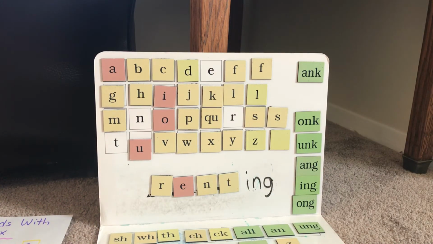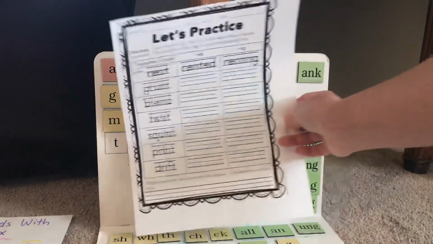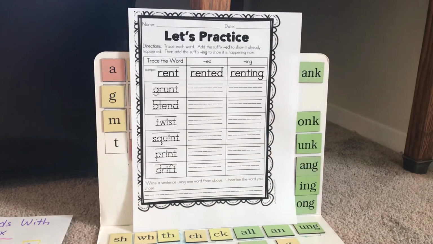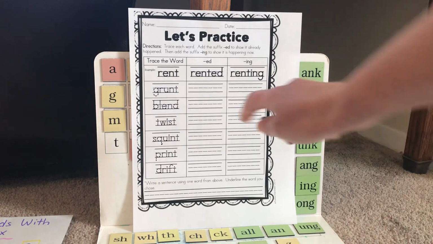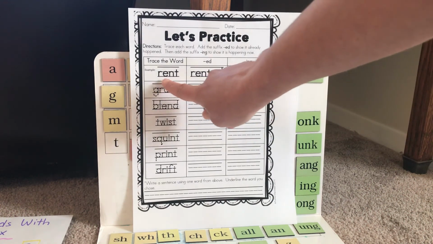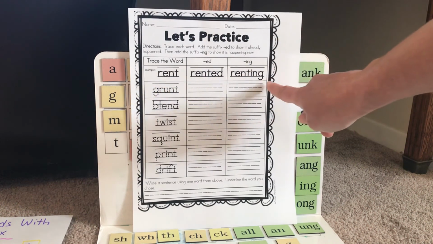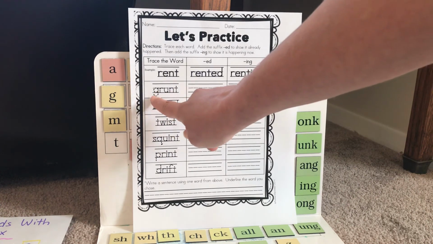Okay, boys and girls. So in today's Foundations, there is a practice sheet. You do not need to submit the practice sheet. On Monday, we don't submit, but you should definitely still practice reading the words. Some of them have 5 sounds, some of them don't, and adding ed or ing to them. So they did the first one for you like we did. Rent, rented, renting. Let's do the next one.